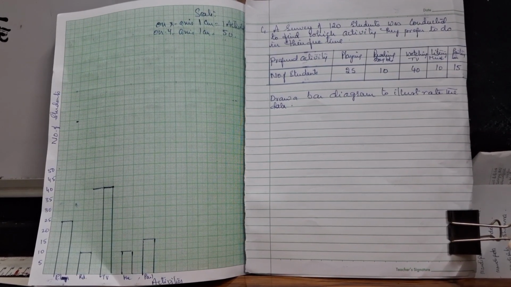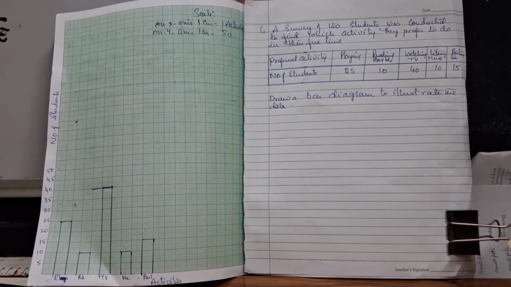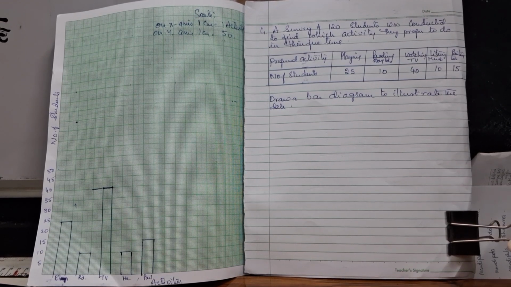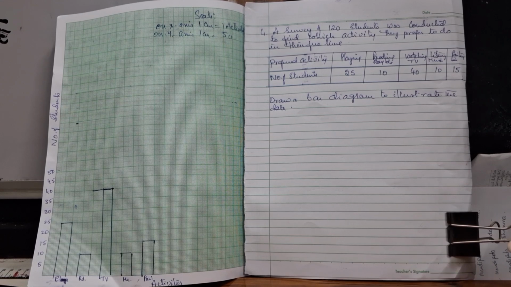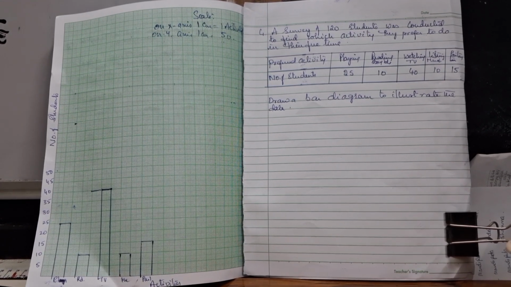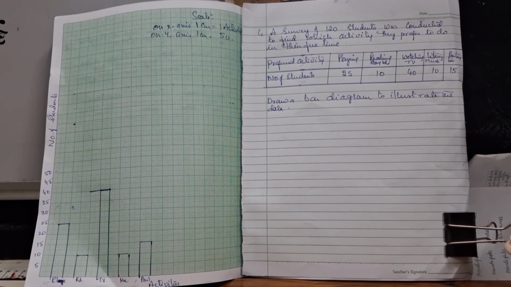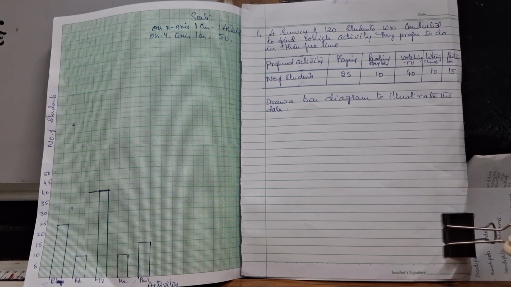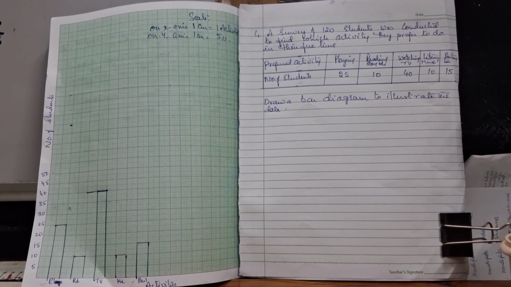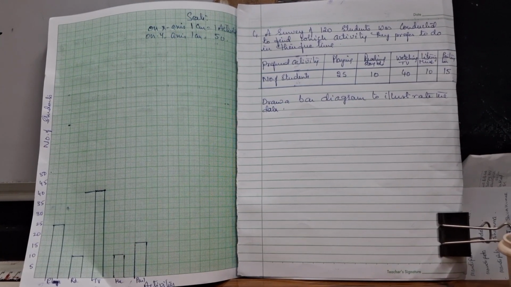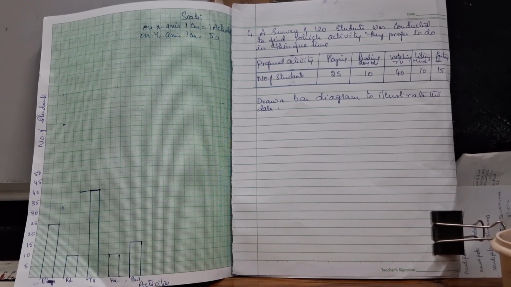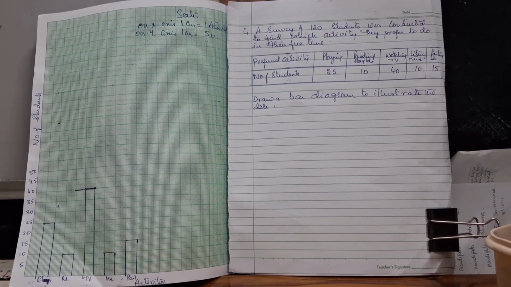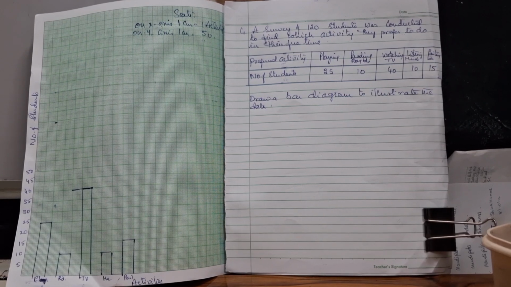On the x-axis, each block is considered as a centimeter. So 1 centimeter is how much, that you have taken. In this particular problem, I have taken activity. So I wrote 1 centimeter is 1 activity. And on the y-axis, I have taken 5, 5, 5 units. So 1 centimeter is equal to 5 units. So please note it down, children.